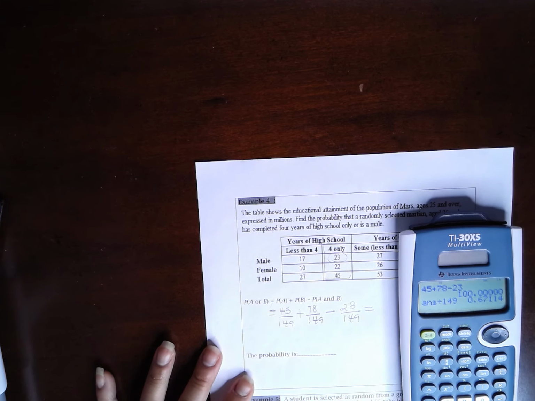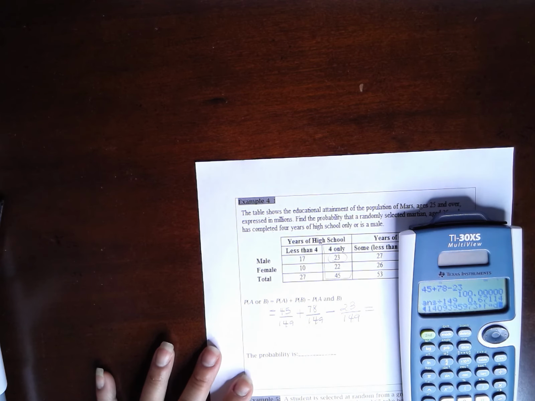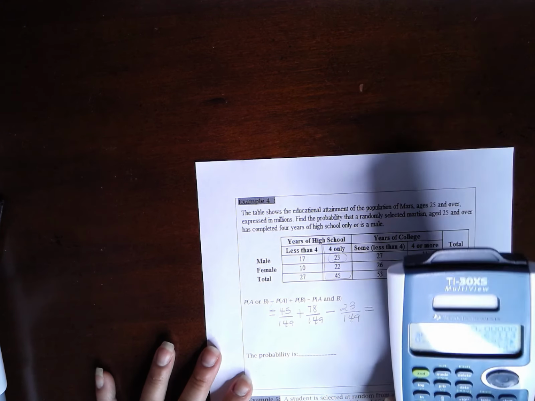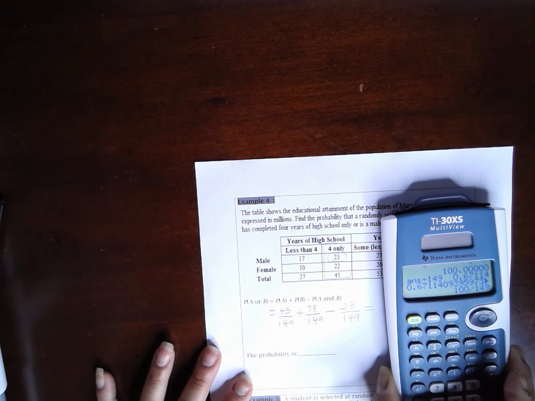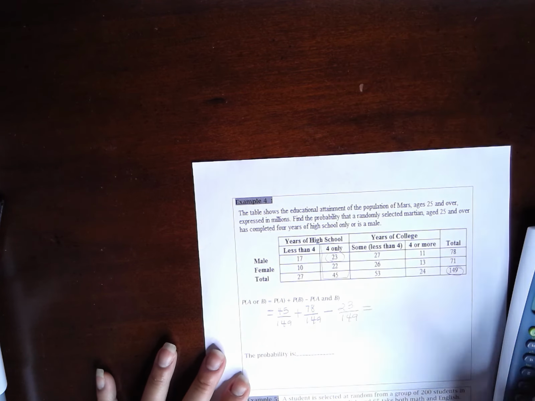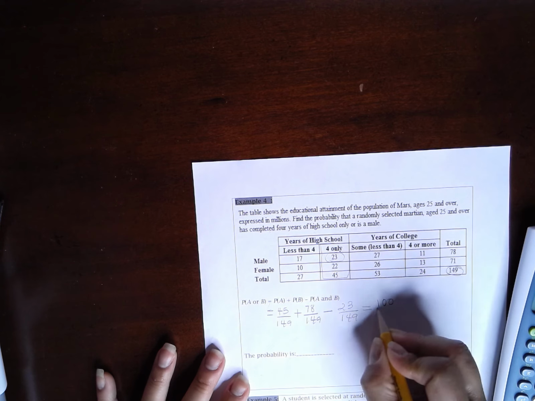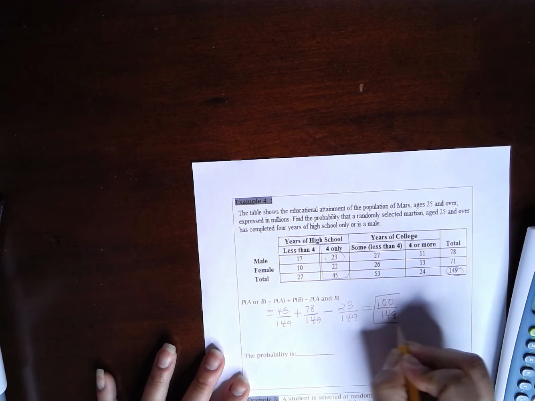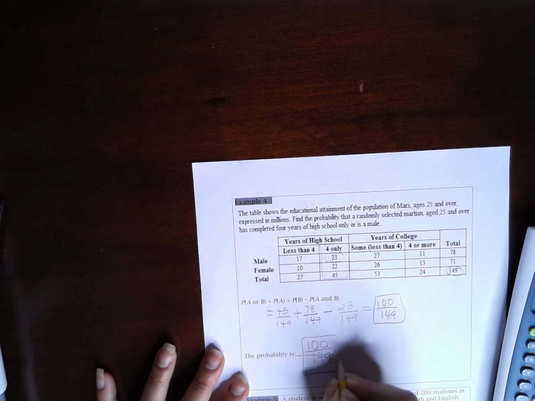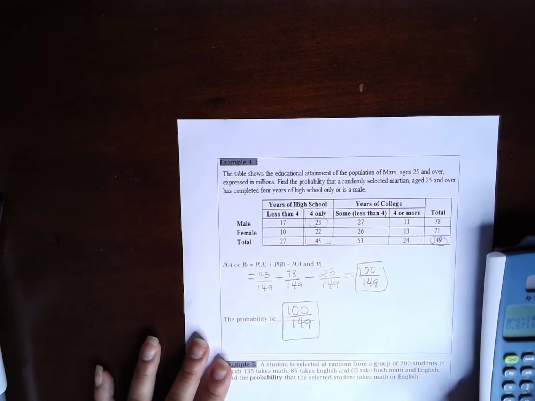So it gives me a decimal. Let me see if the fraction to decimal will work now. Okay, it decided to work. So this is going to be 100 over 149, the simplified fraction.